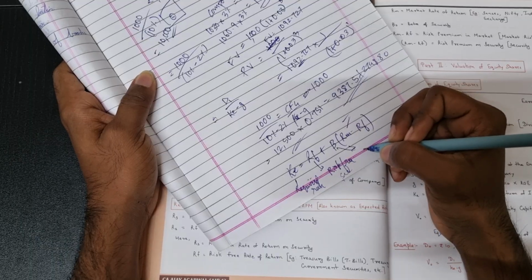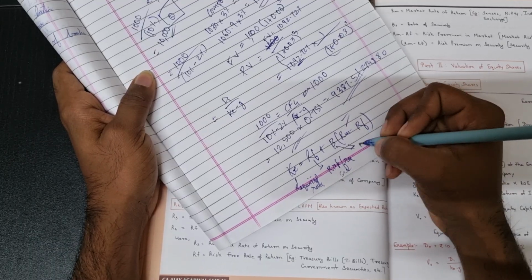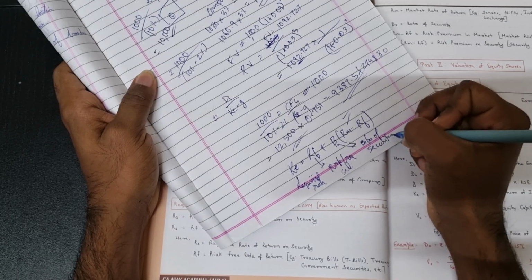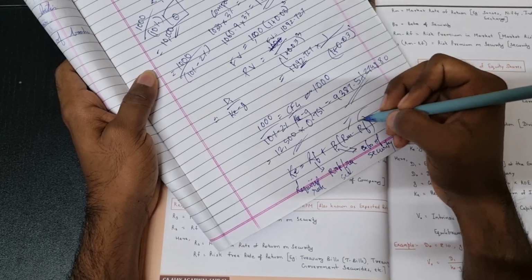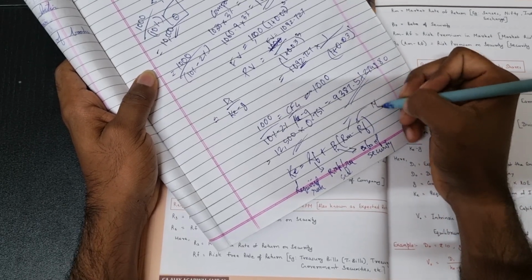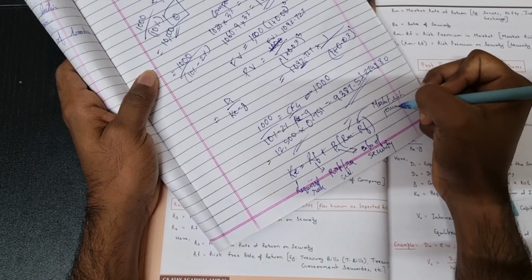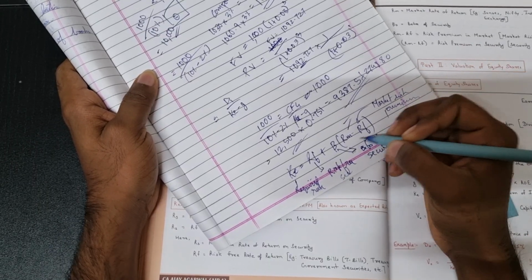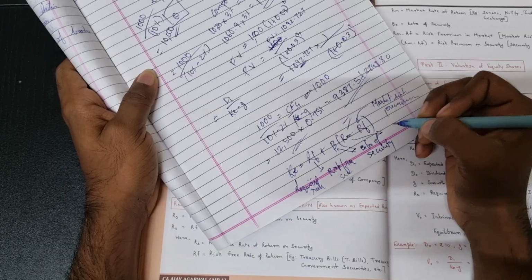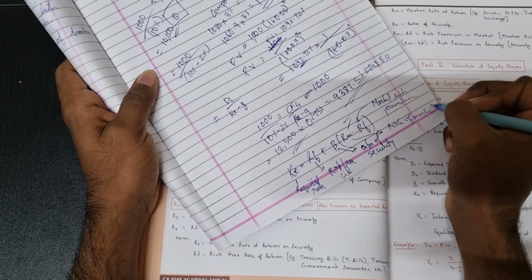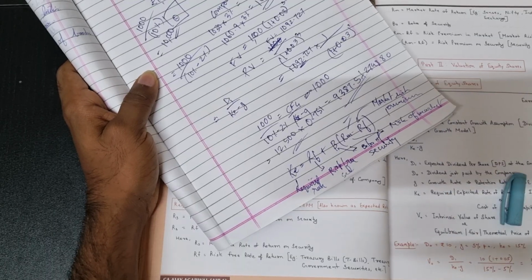Beta is the beta of the security. I'll tell you what beta is also. RM minus RF is our market risk premium. RM is the return of the market, and RF is our risk-free securities rate.